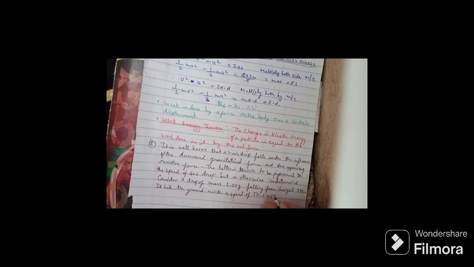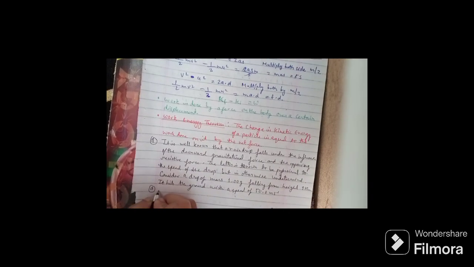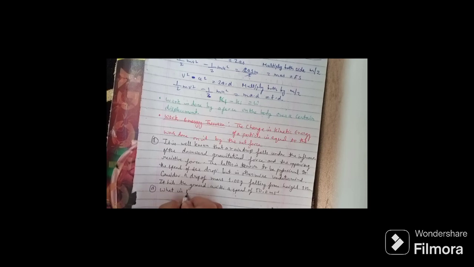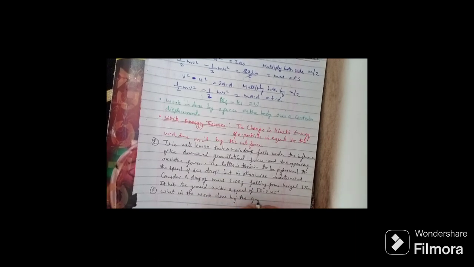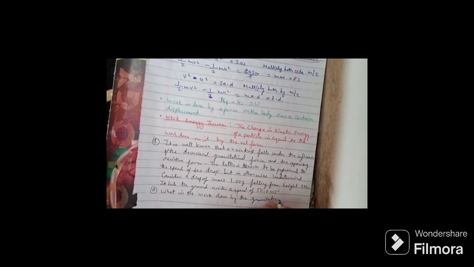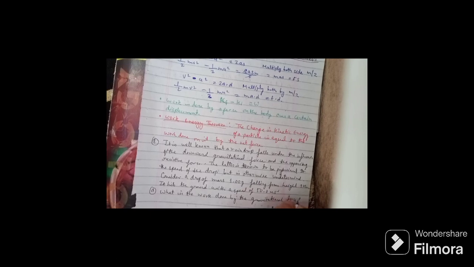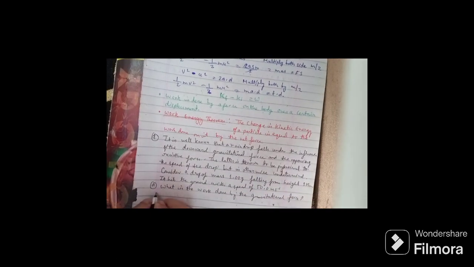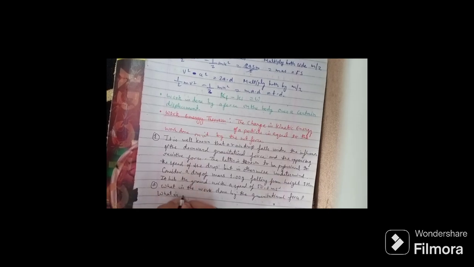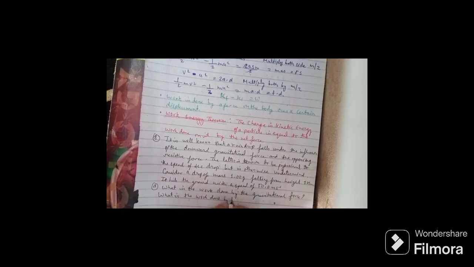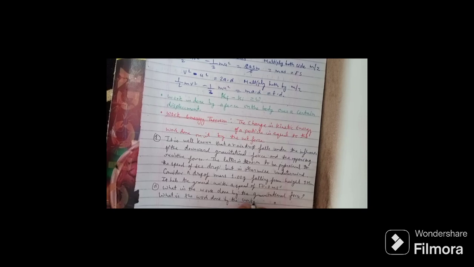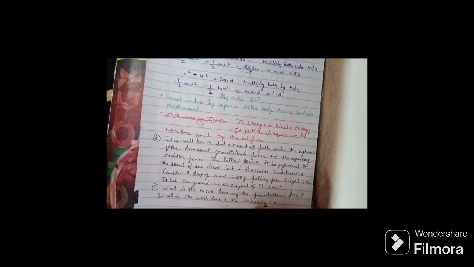What is the work done by the gravitational force? What is the work done by the unknown resistive force?